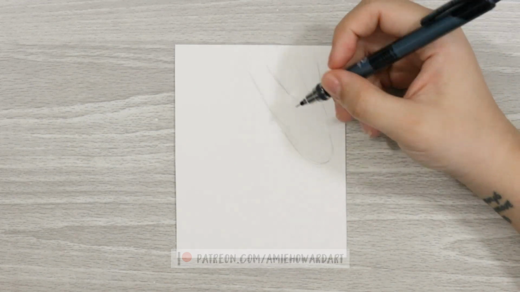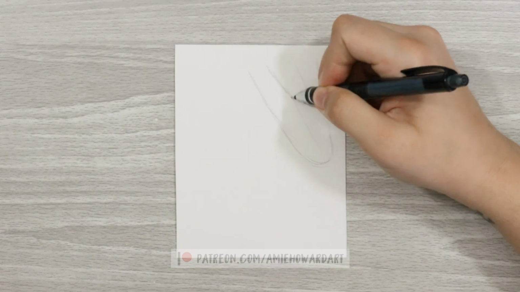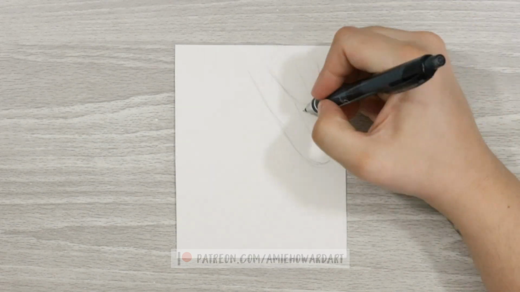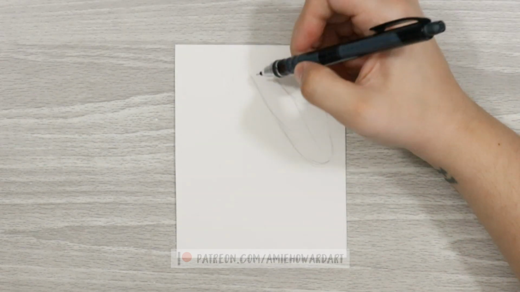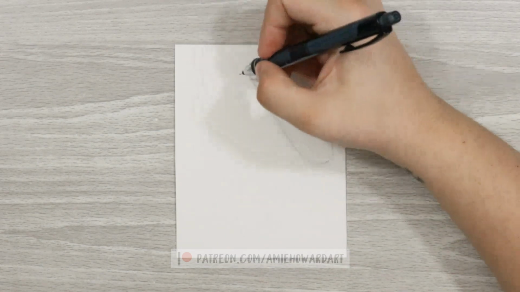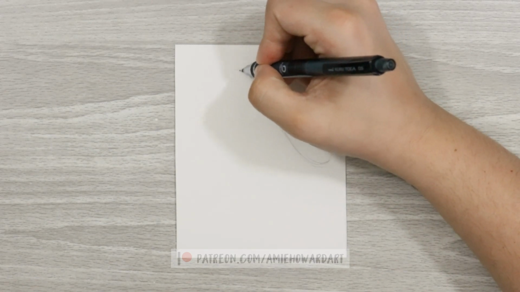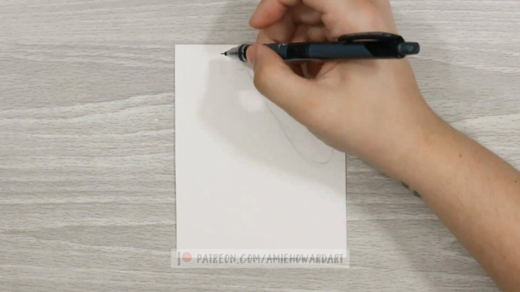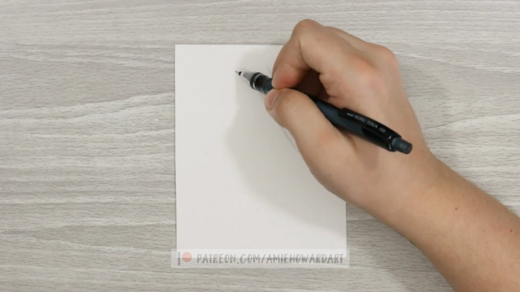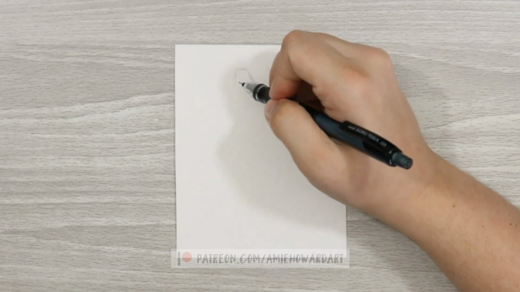Just lightly sketching them in, and again just adding down that middle line as well. And then the next feather, there's a small one at the top here that you can just see the very tip of, so I'm just going to add that small one in. Then you have another one which is just here, which is just sort of peeking at the top as well, so I'm going to add that one in.